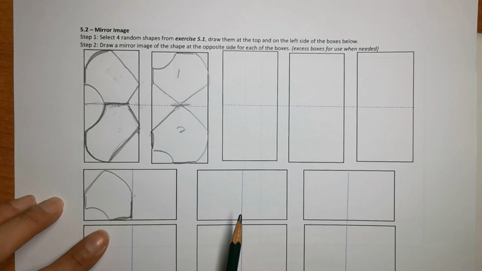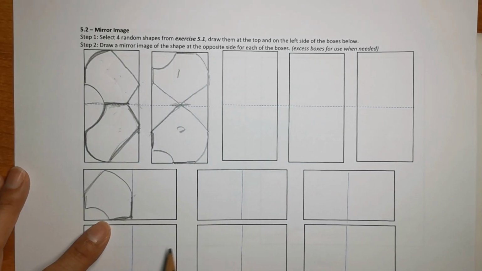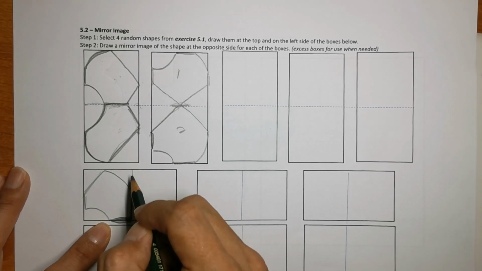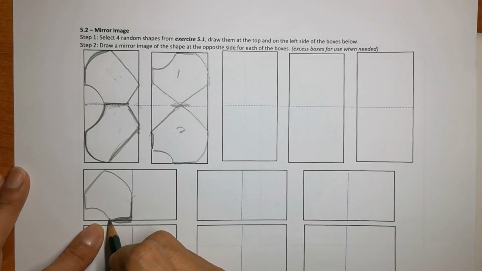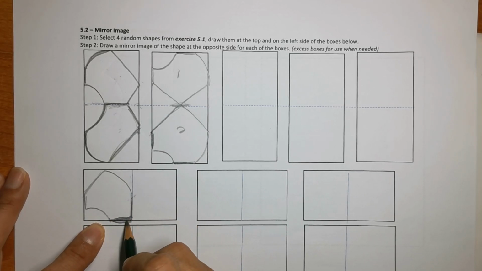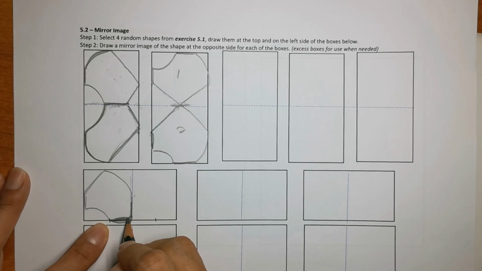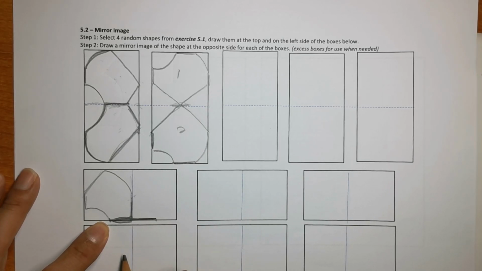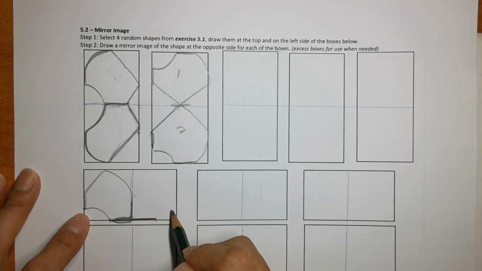Below I will try to do my horizontal reflection. Now how do I do this? This is the mirror. When I reflect this point, the reflection will be down here. So one line, this point, the reflection, this is the mirror, the reflection will be down here.